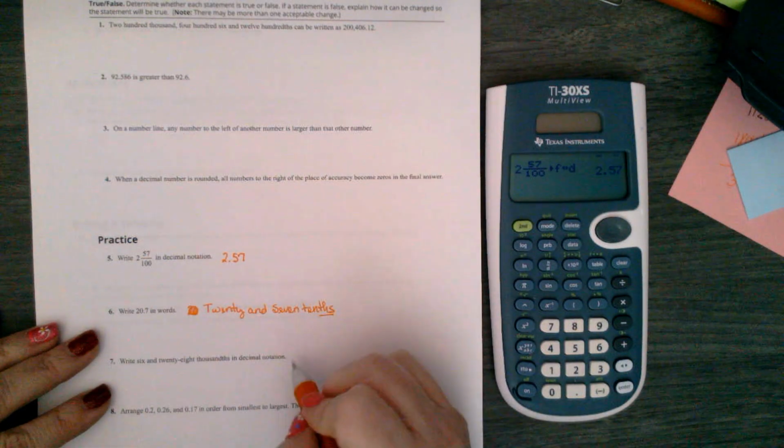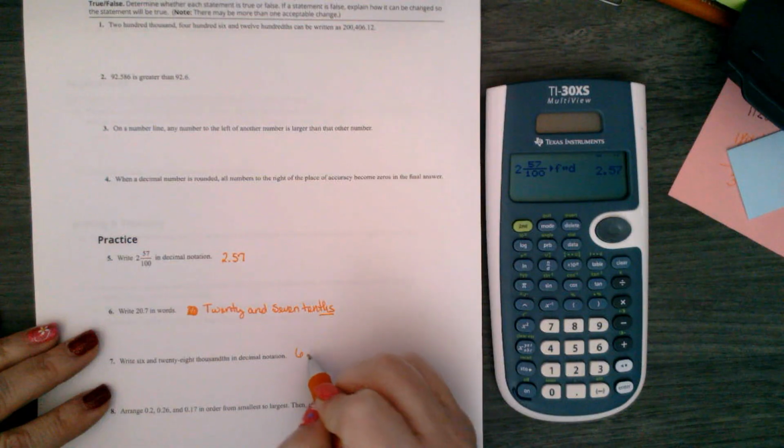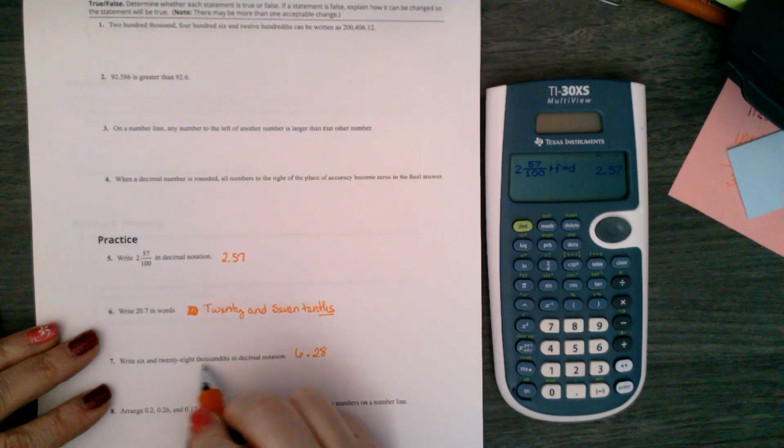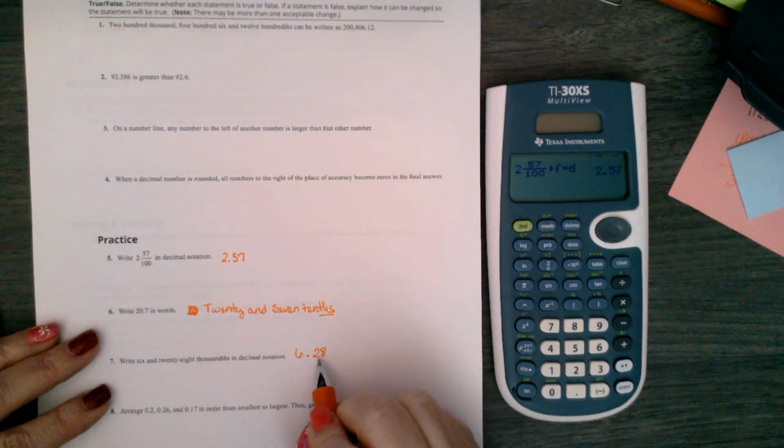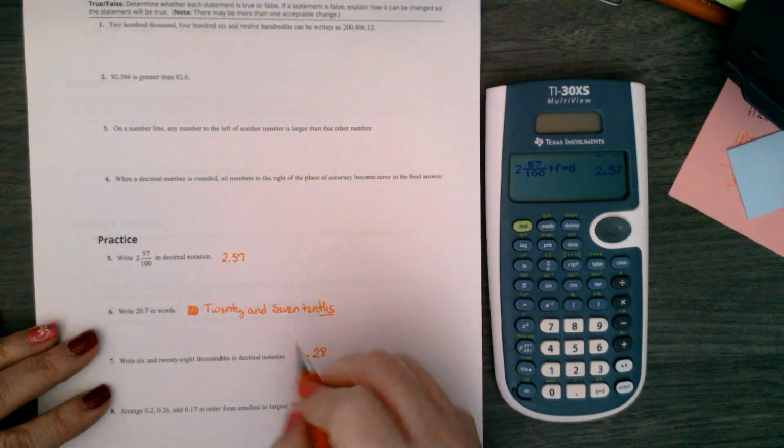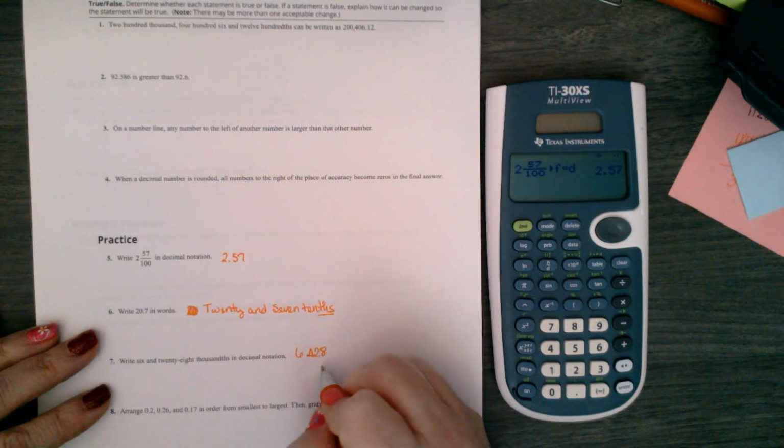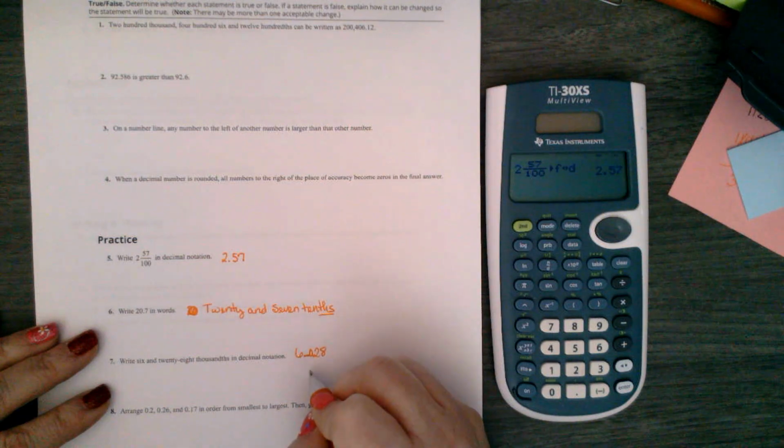Write 6 and 28 thousandths. Ooh, it ends in the thousandths place. That ends in the hundredths place. I gotta add a 0 in there, so it'll be in my thousandths place.